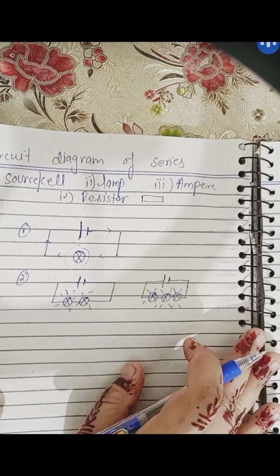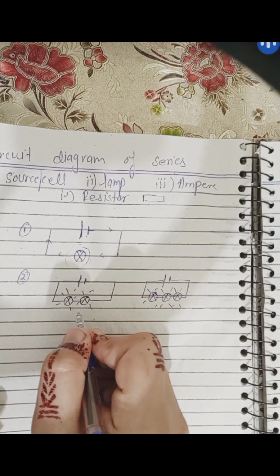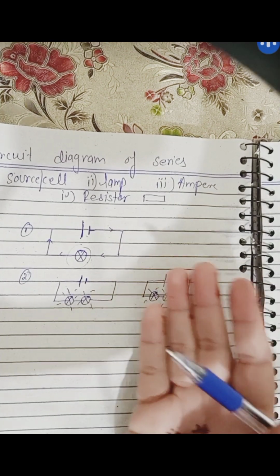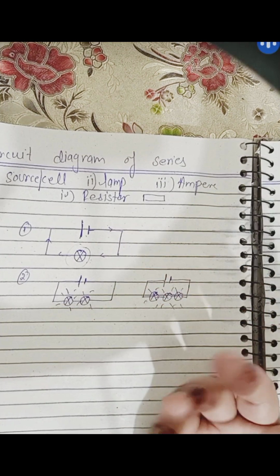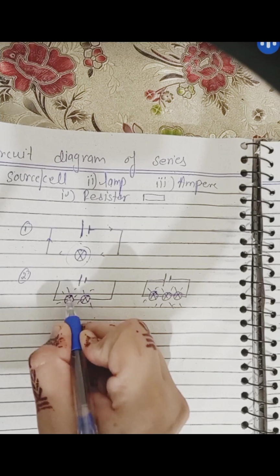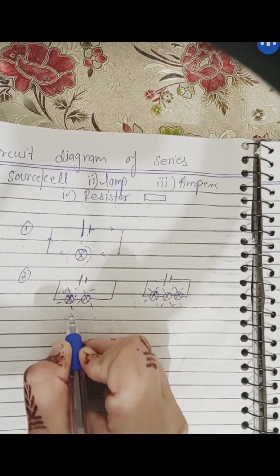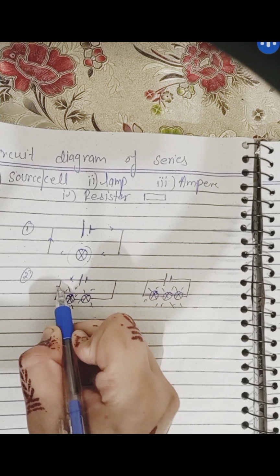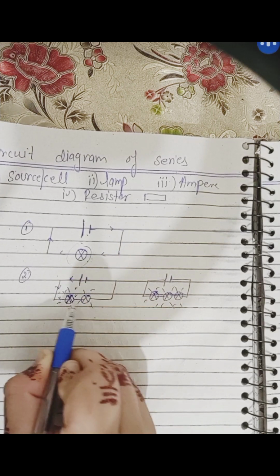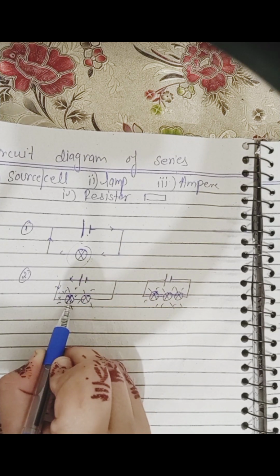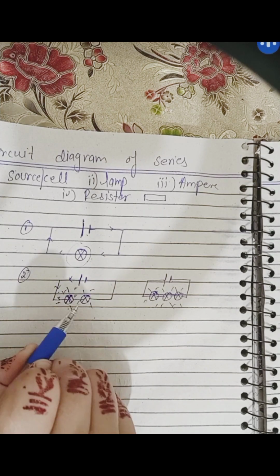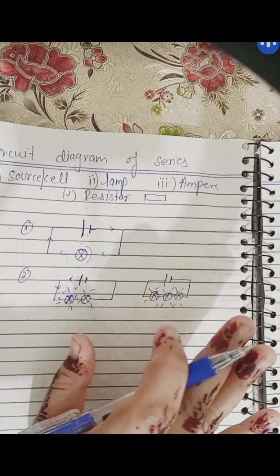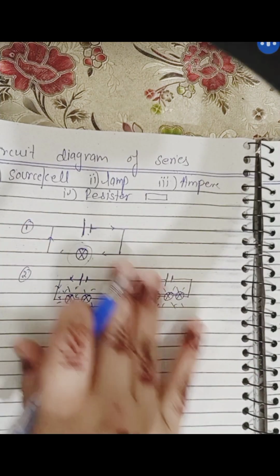What if there is any circumstance that happens with this circuit? If I break down this first lamp, it will shut down. The current starts from here and goes to the lamp, and after this lamp is delivering its energy to this one also, because current remains the same in this whole circuit.